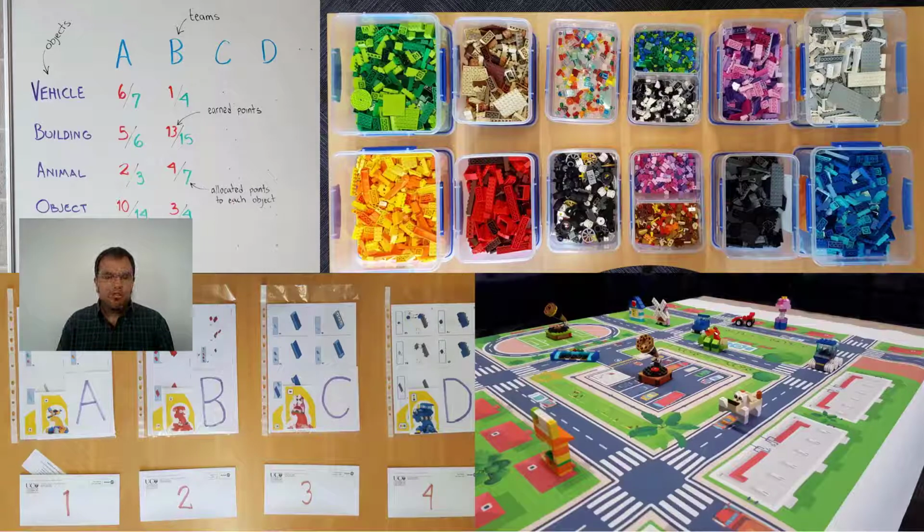set up the materials, present the generalities and the rules of the activity, and divide the students into teams. And this stage is followed by the building and assessment iterations.